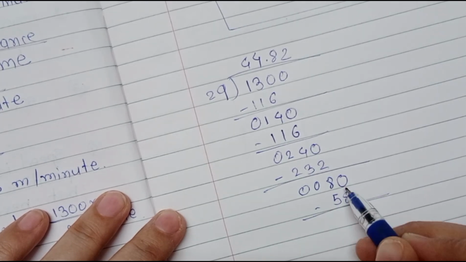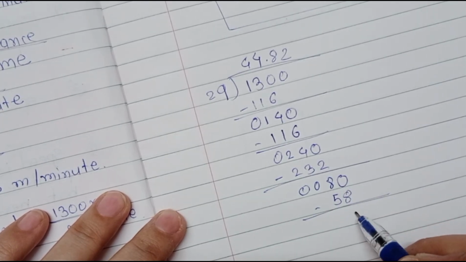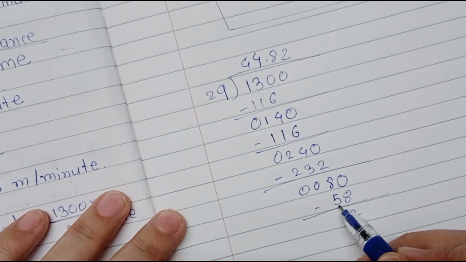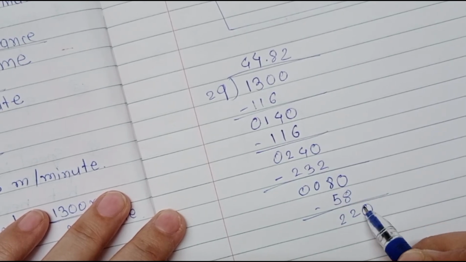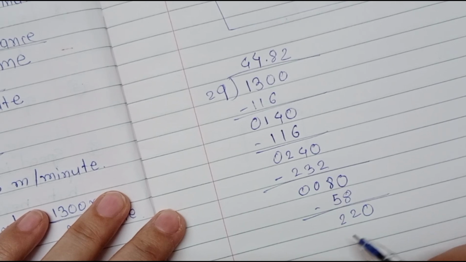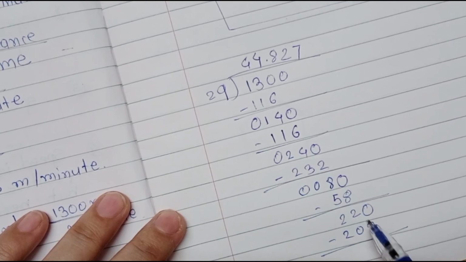So 10 minus 8 is 2. 7 minus 5 is 2. Again we take 0. Then 29 sevens are 203. So 10 minus 3 is 7.